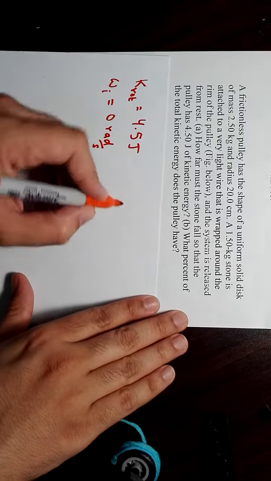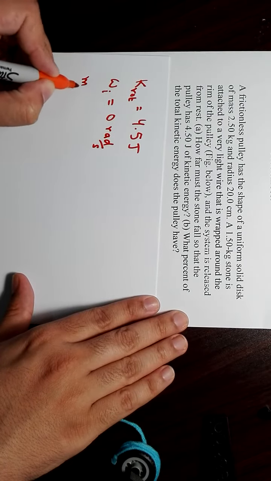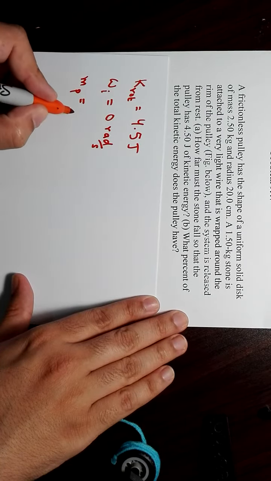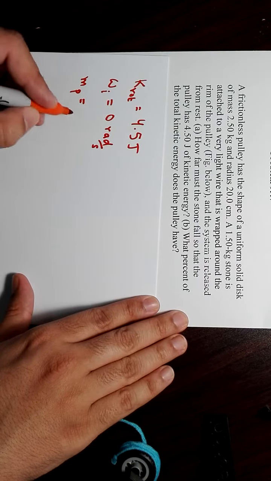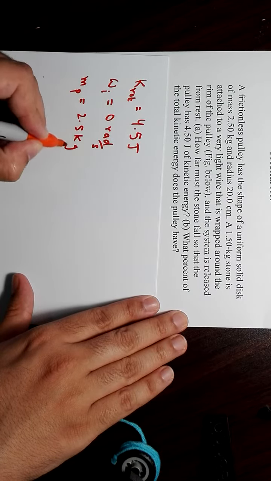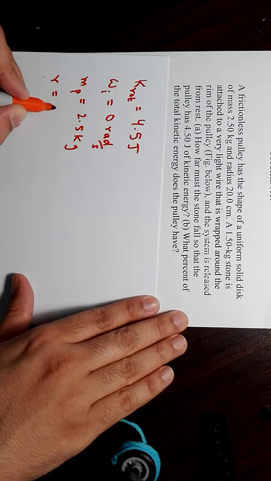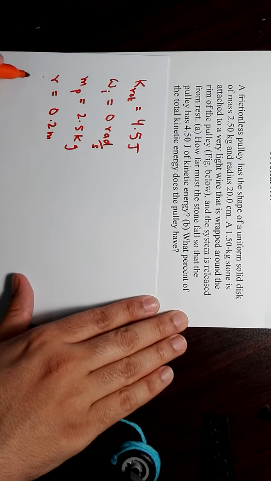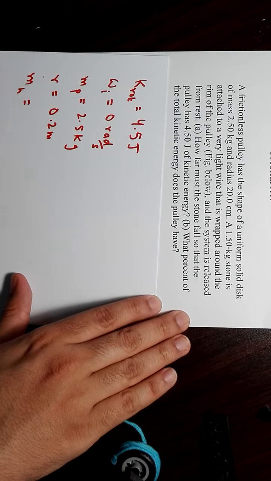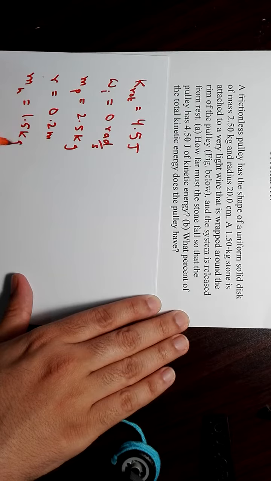The mass of the pulley is given as 2.5 kilograms, the radius of the pulley is 0.2 meters, and the hanging mass is 1.5 kilograms.